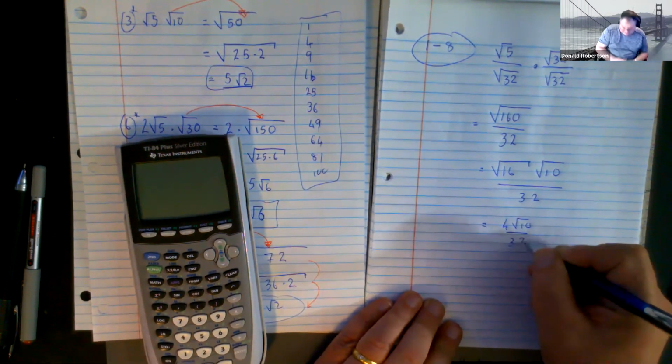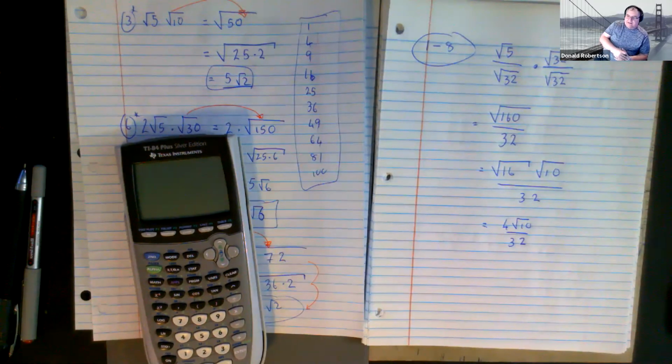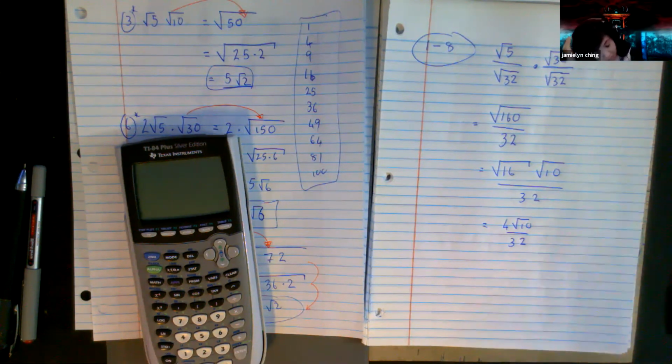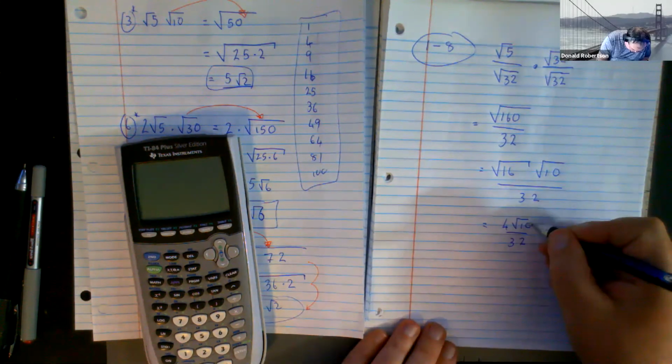Do you think we're finished now, or is there some mileage in this question still? Is there anything we can simplify a little bit more? 10? No, I can't see anything really in the 10.